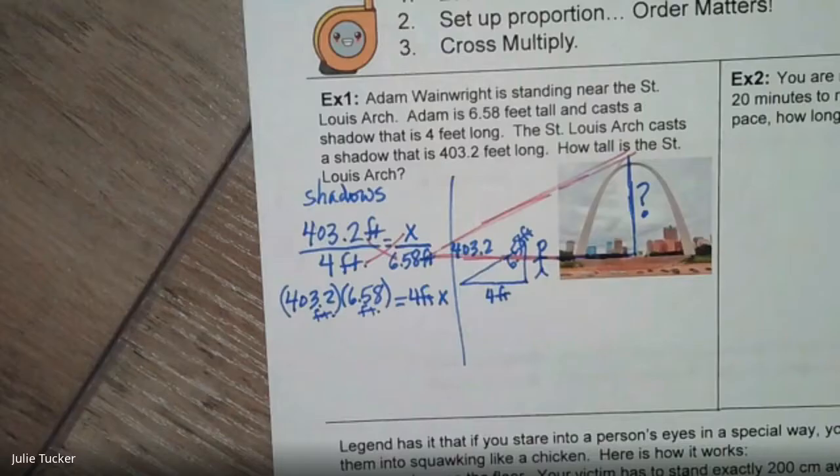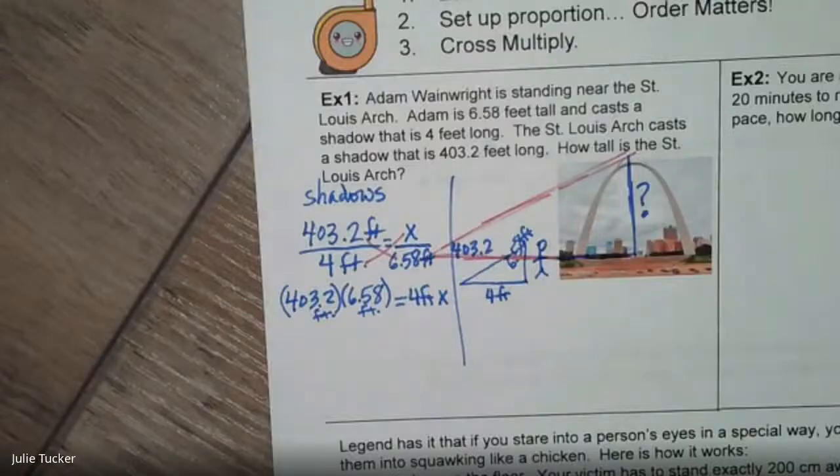What do you play? 403.2. So 403.2. Are you ready for the other number yet?